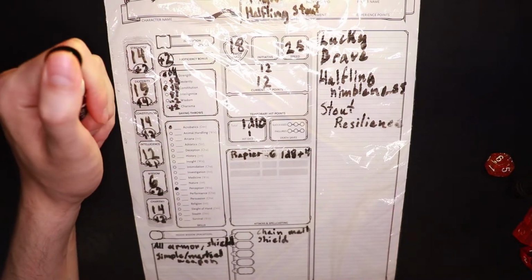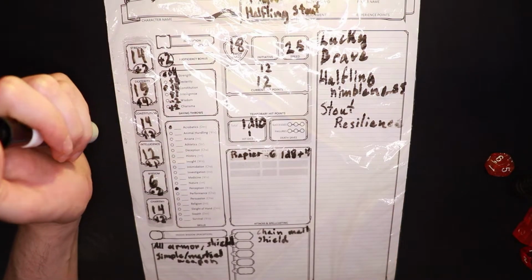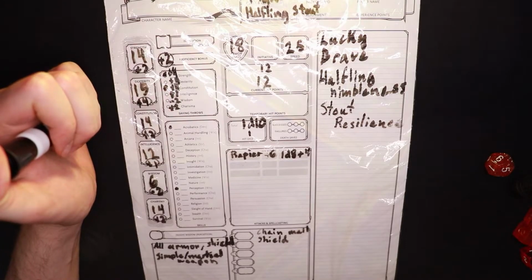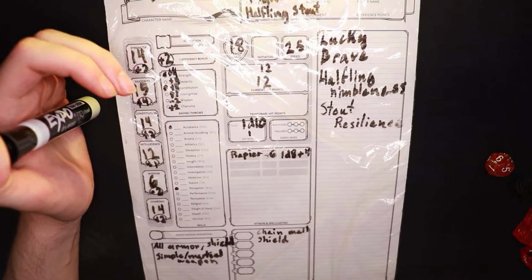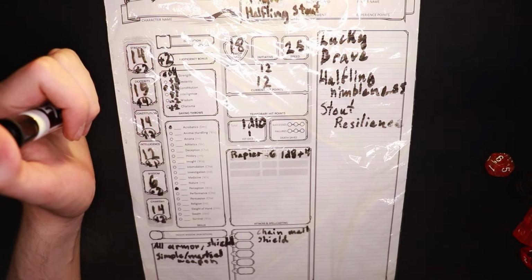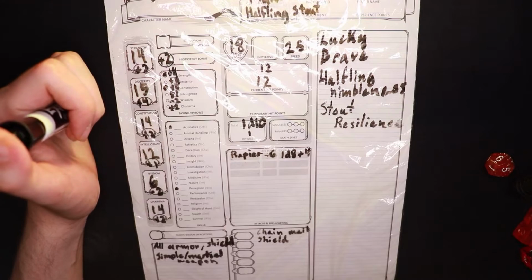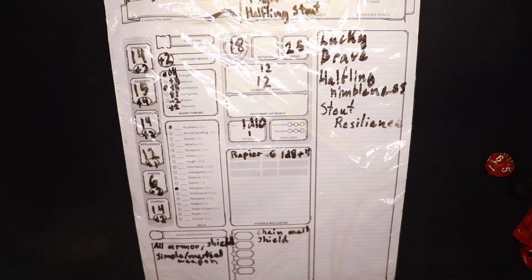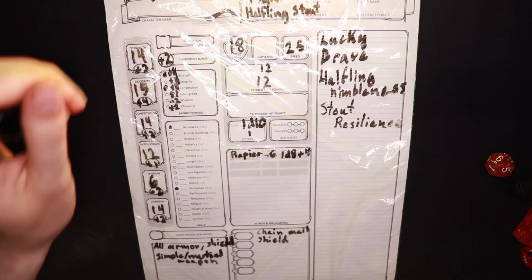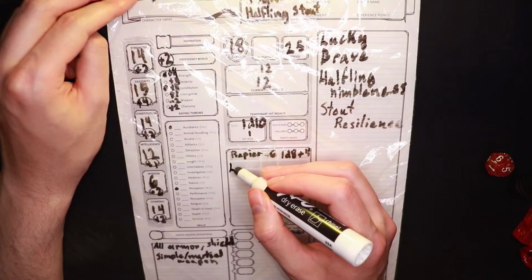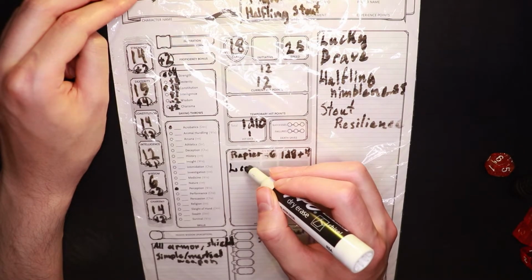Next, if we go back to page 72, we can also get a light crossbow and 20 bolts or 2 hand axes. I think the light crossbow will be more interesting. So, light crossbow.